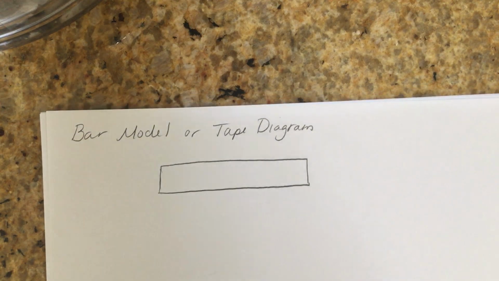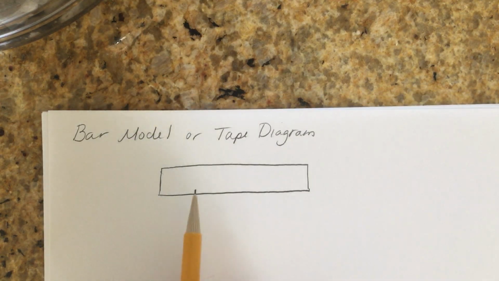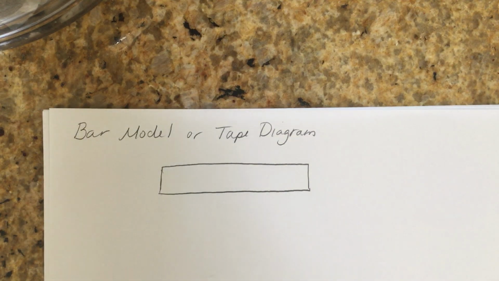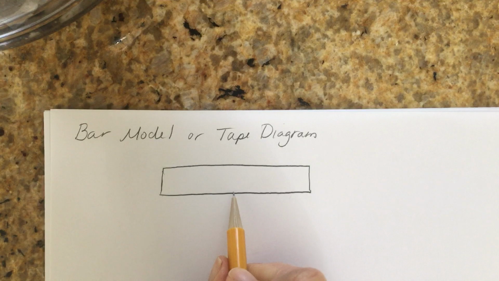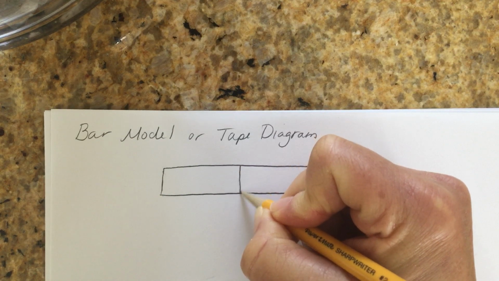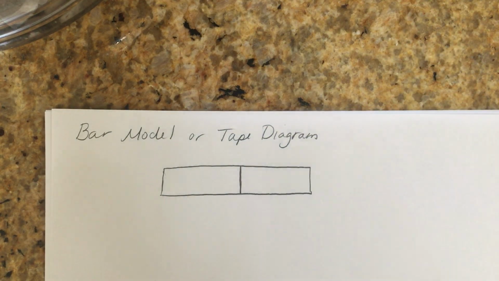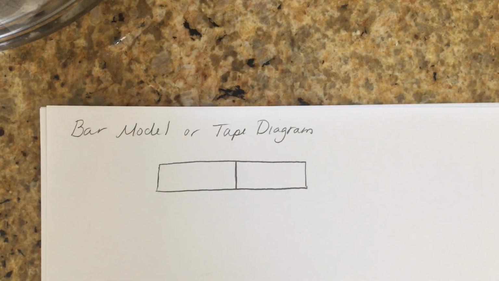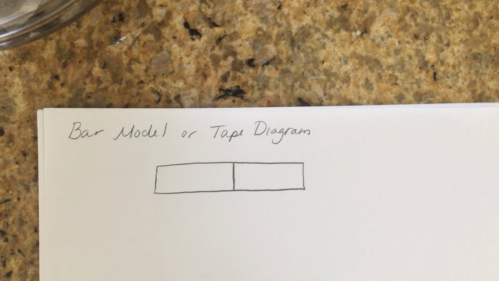Okay, I'm going to start off again trying to create halves. I want to show that two halves make a whole. So I'm going to look carefully at this and I'm thinking about where is the center point. I want to split this right in half. Okay, pretty good. Is it perfect? No, but it's pretty good, right?